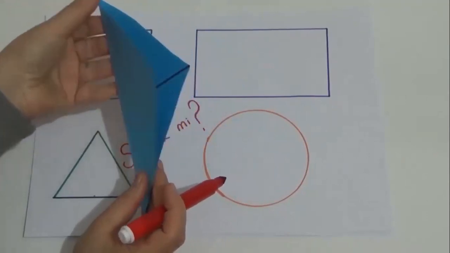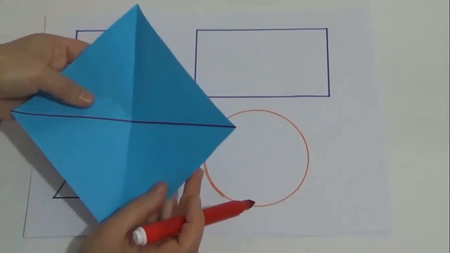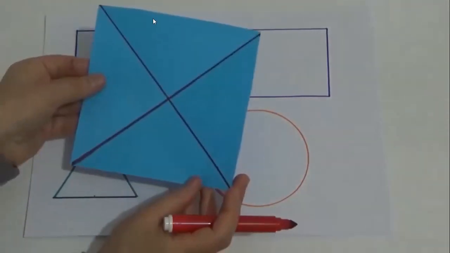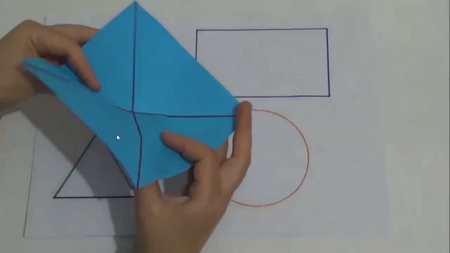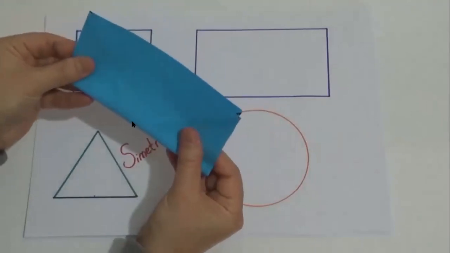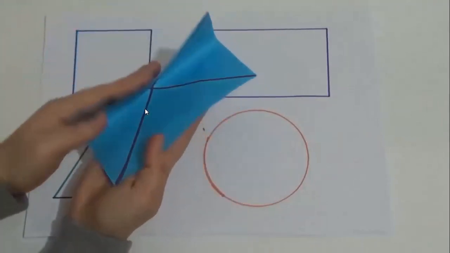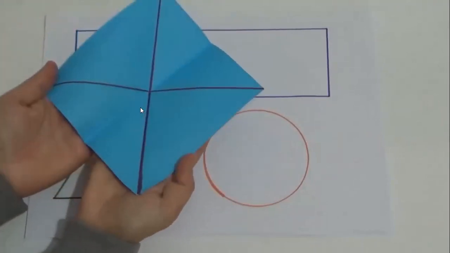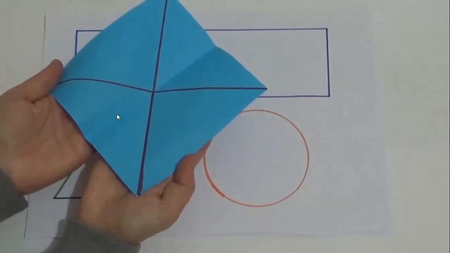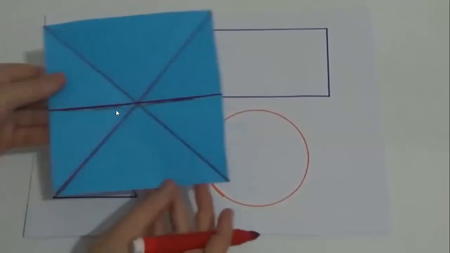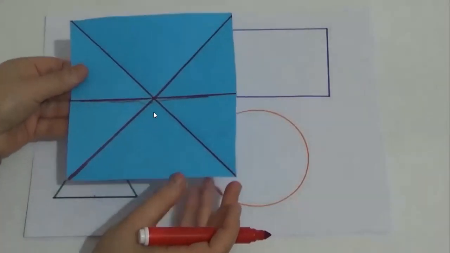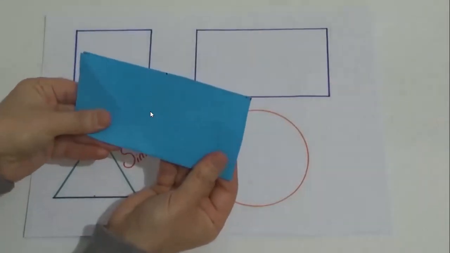Yes, symmetry. And how many symmetry lines does it have? For example, first and second, and horizontally or vertically third, and horizontally or vertically fourth. So we can say a square has four symmetry lines.